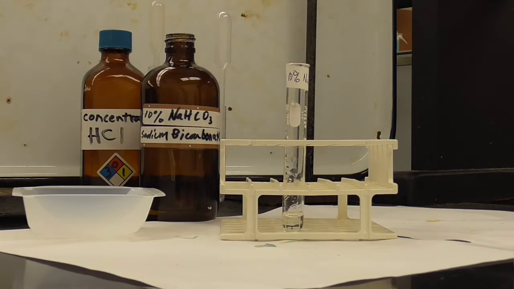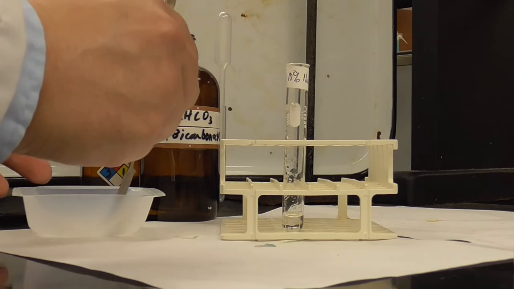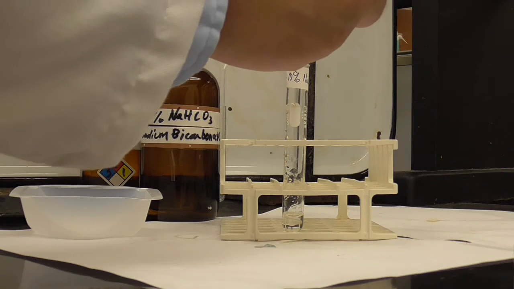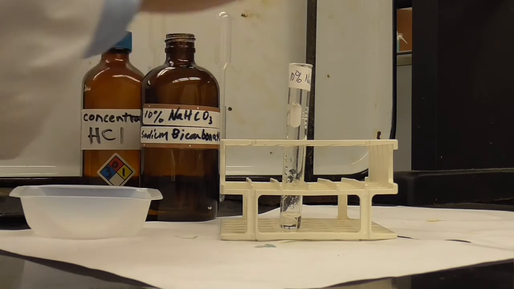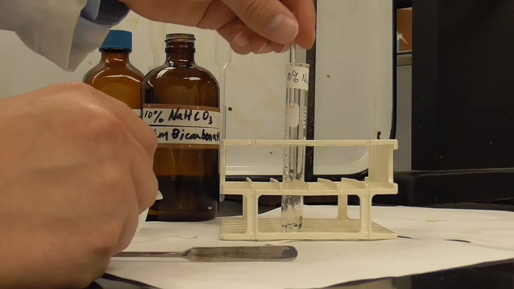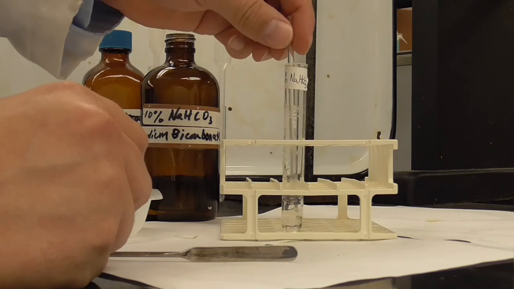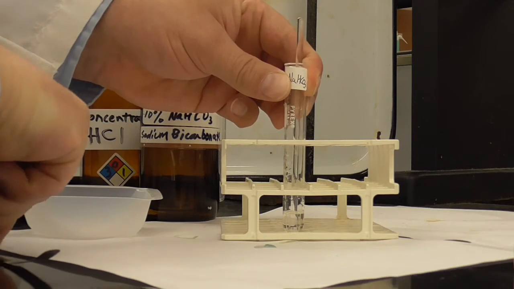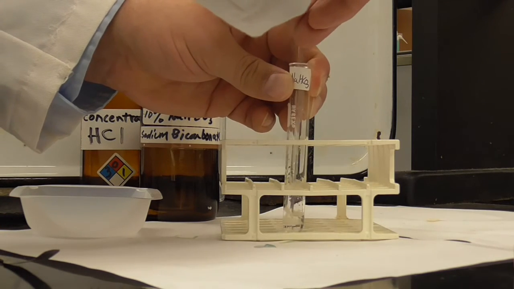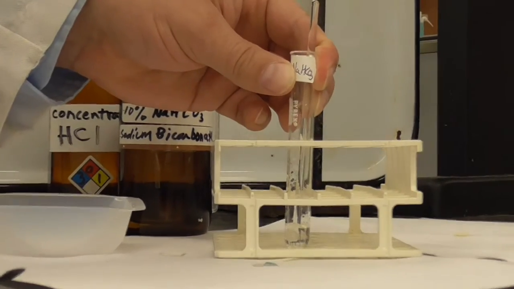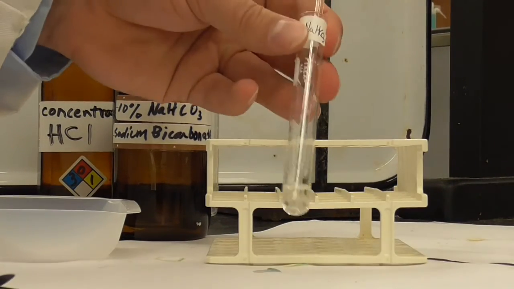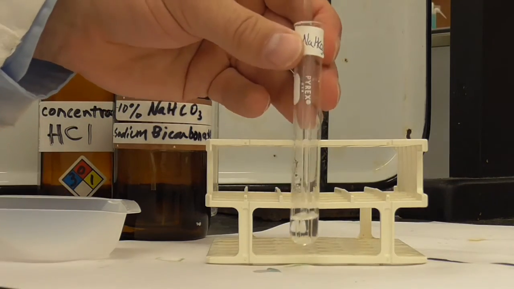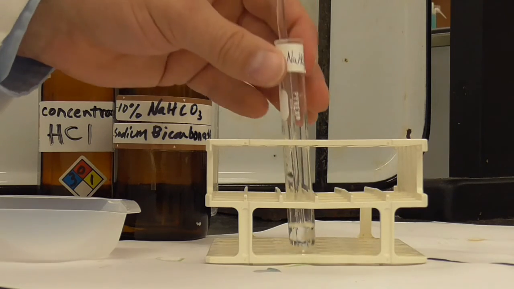Again, I'm going to put in some purified aspirin, and we're going to see if it dissolves. I don't know if you can see that, but it's all dissolved already. Okay, so it dissolved really well in 10% sodium bicarbonate.